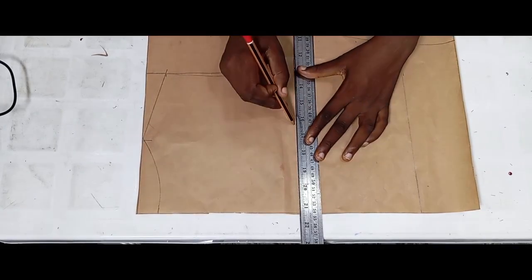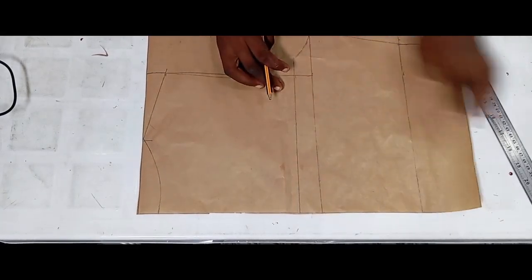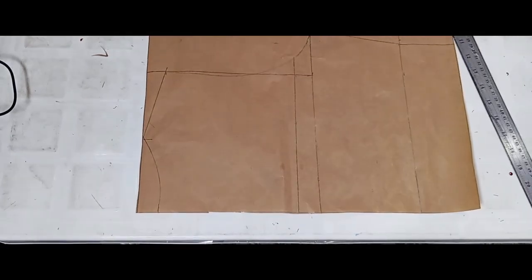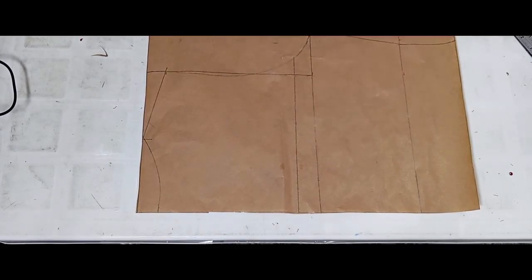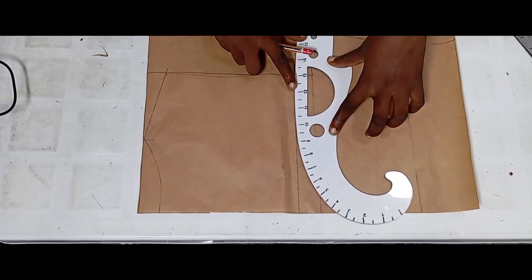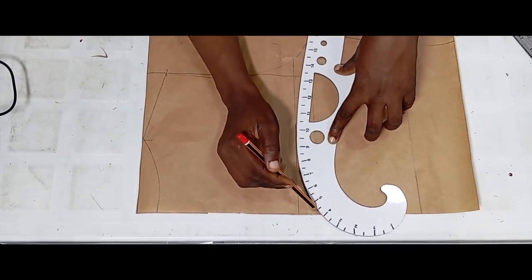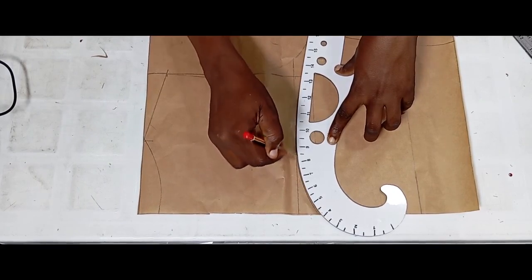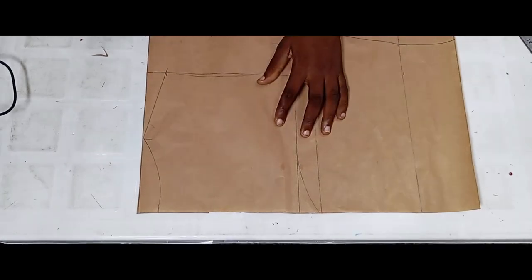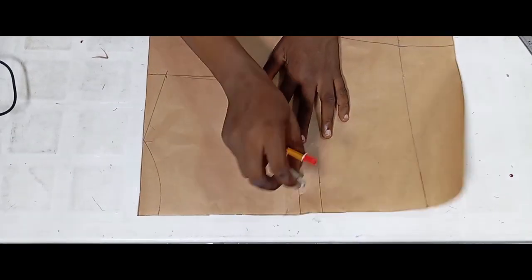So I'll go ahead and rule it like so. And you can decide to make it stylish. It all depends on what you want, okay? So I want it to be a bit stylish, so I'll just come down a bit. I'll come down a bit. Right? Should I do this? Let me just leave it this way. I'll leave it this way, okay?